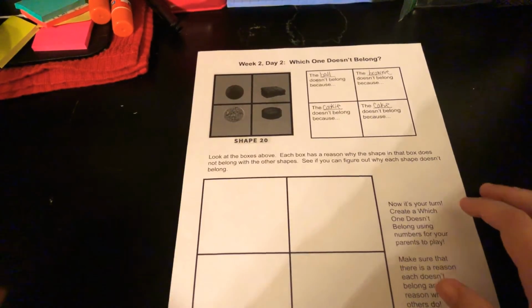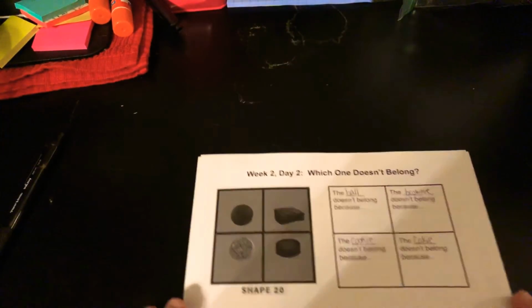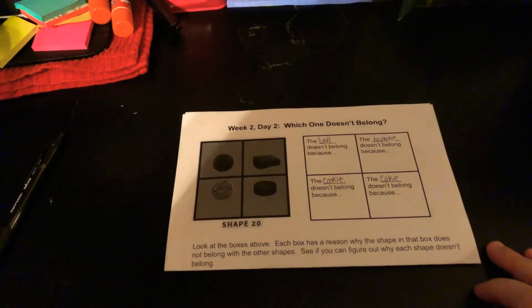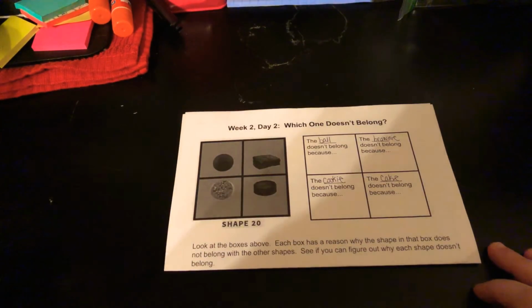In the top box first, I'm going to fold my paper in half so it's easier to see. So we're just going to look at this top box first. It says, look at the boxes. Each box has a reason why the shape does not belong with the other shapes. See if you can figure out why.